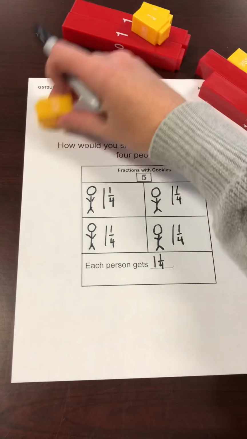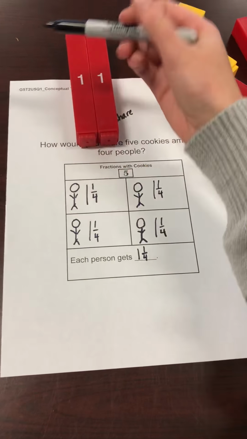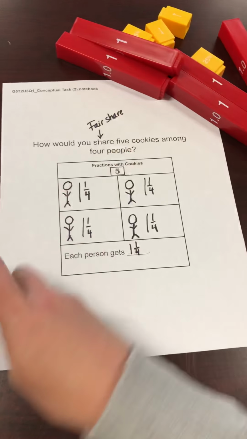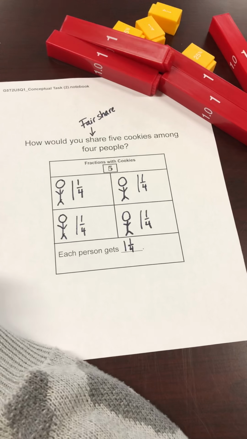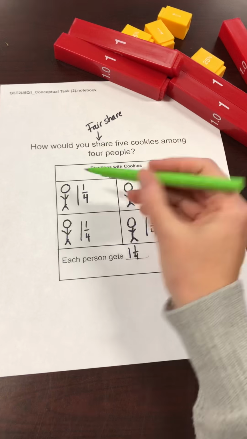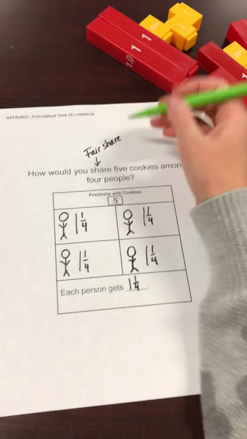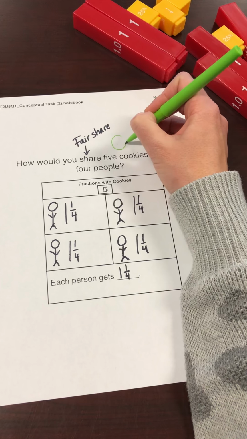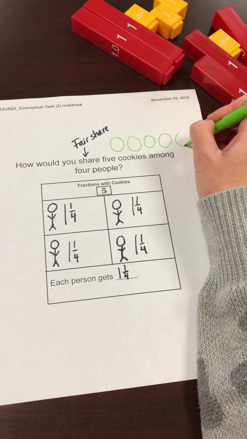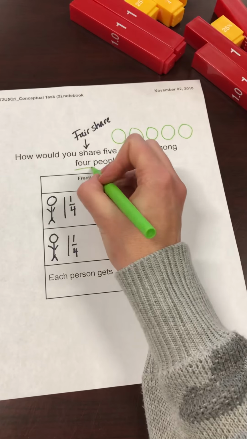Now, how do we do this representationally? So this is concrete. I highly recommend kids actually doing this so that they understand what it means to fairly share. But how do we do this representationally? Same thing. They're going to model the problem. They have 5 cookies, so I'm going to represent 5 cookies: 1, 2, 3, 4, 5. And they're going to share them among 4 people.